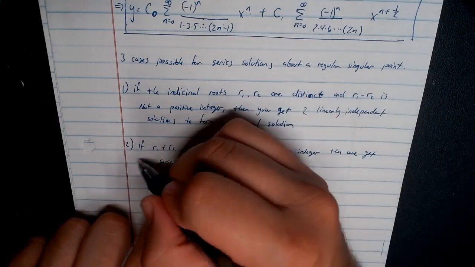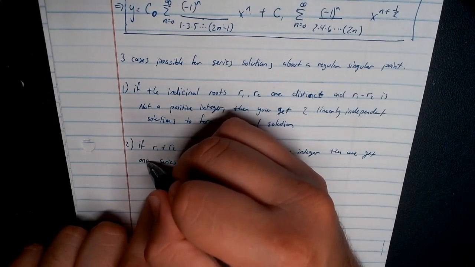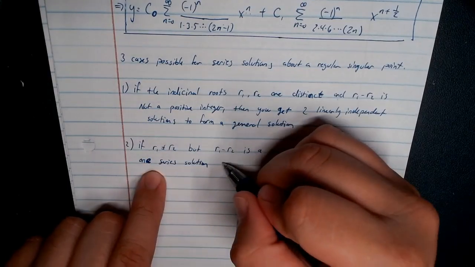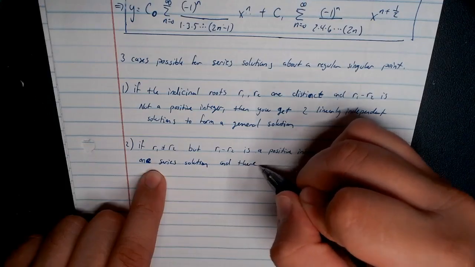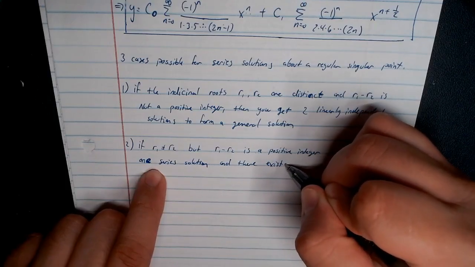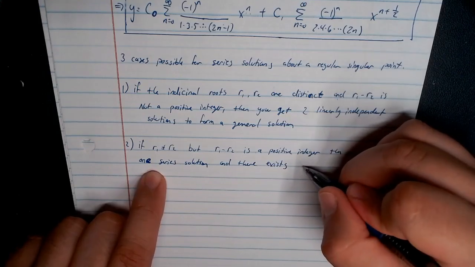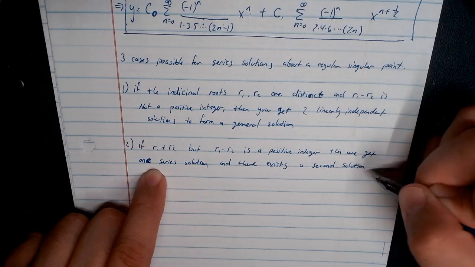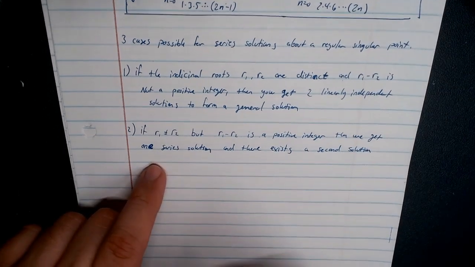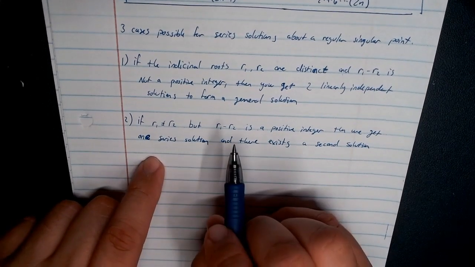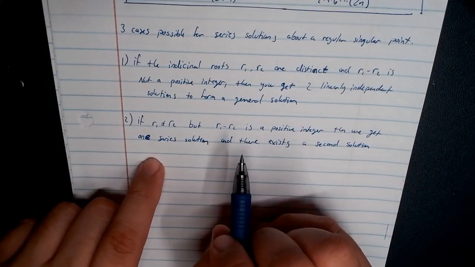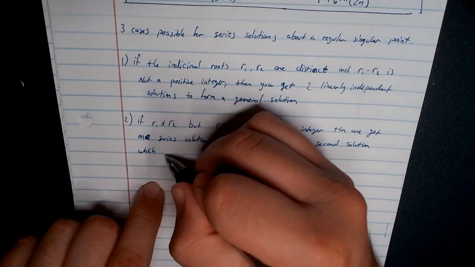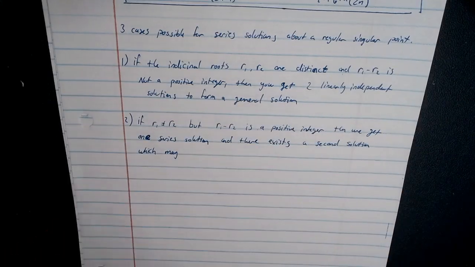A series solution is correct, but let me be a little more emphatic about it. We get one series solution, and there exists a second solution. And this is probably the most vague statement I'll make this entire course. There exists a second solution which may contain a logarithmic term.